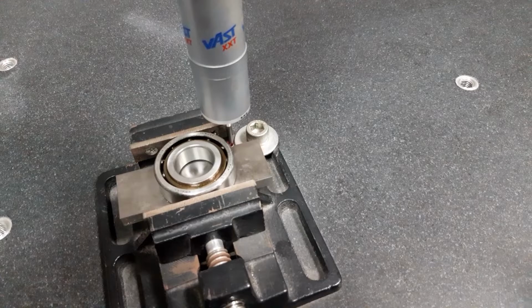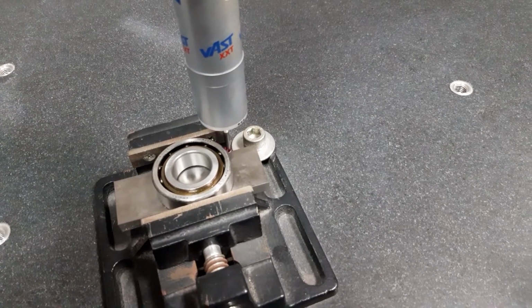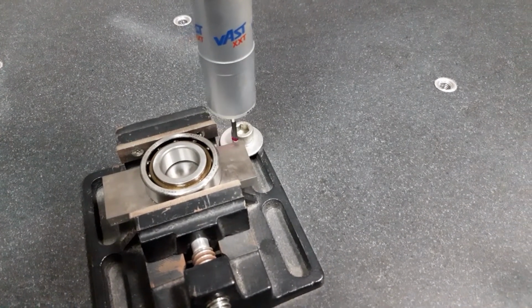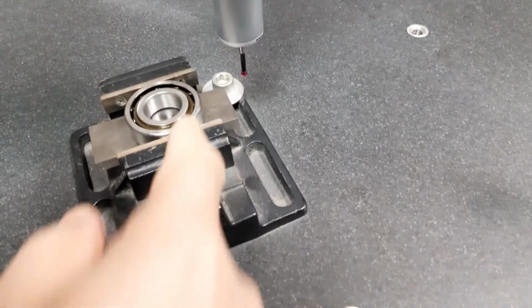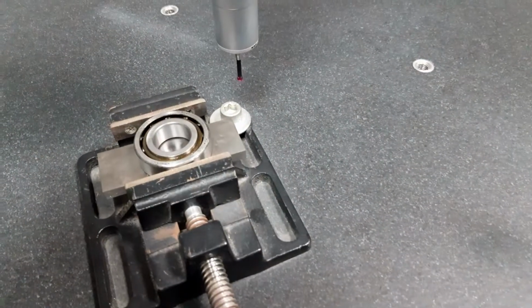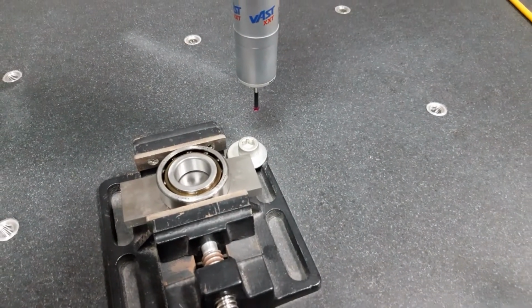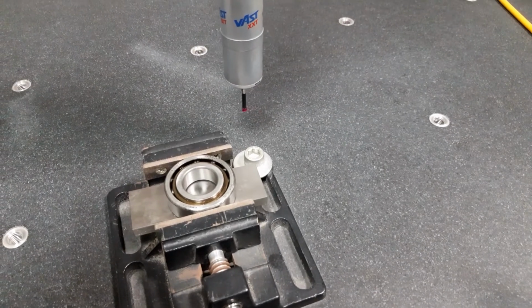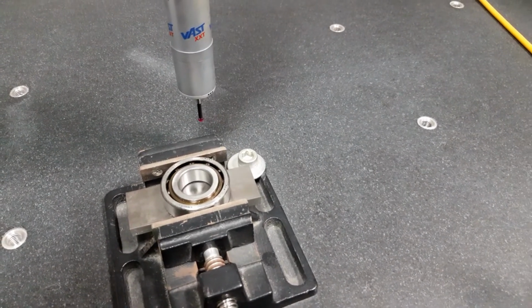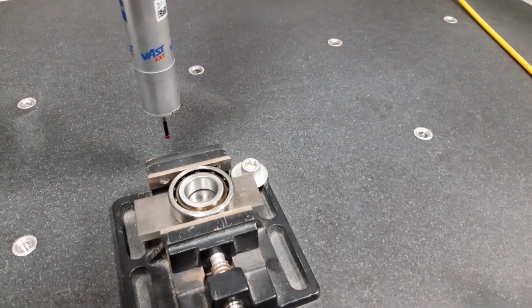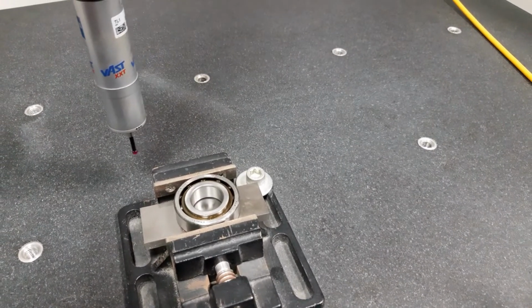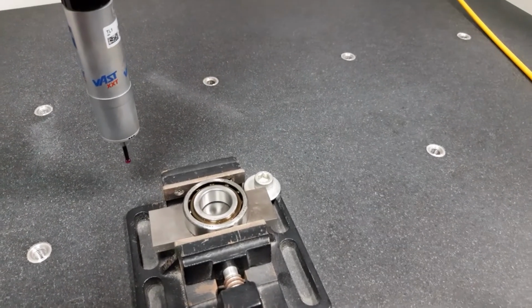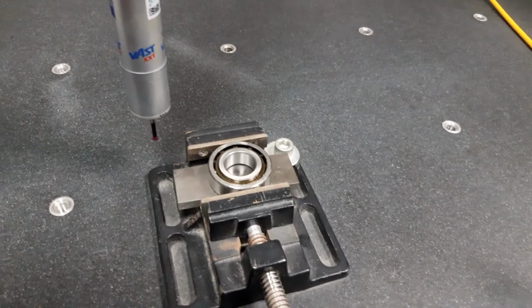Two, and we still need a third point. Okay, you need to go around the workpiece because you're not supposed to change the z-axis, the z value. All these 3 points need to be on the same z value.